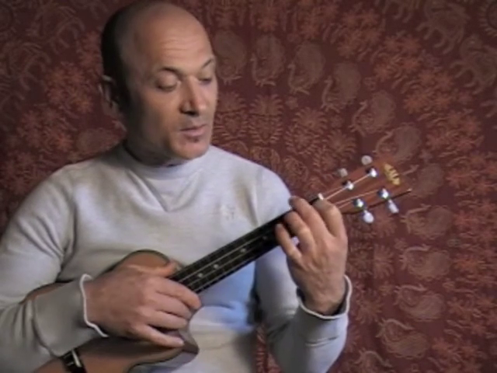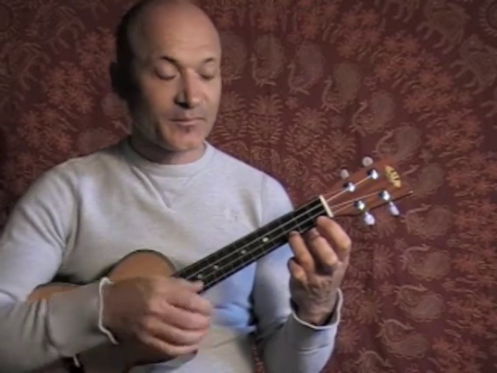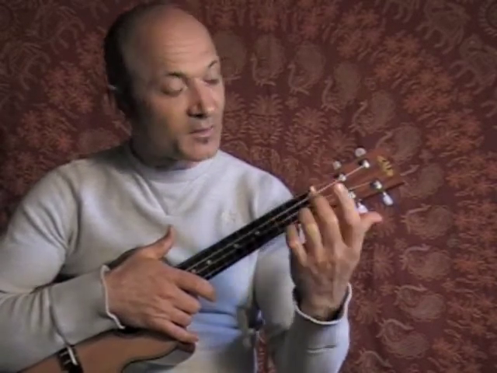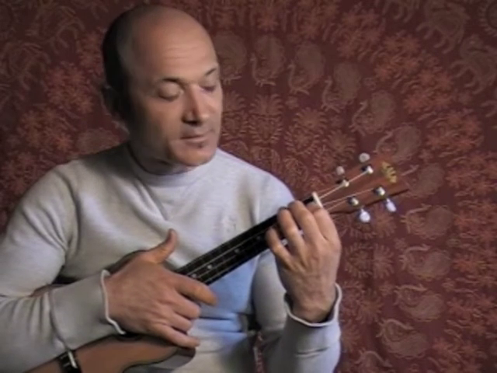Let's go back to the C chord. Third finger, A string, third fret. Now, can you find F again? First finger, second finger, E string, first fret, G string, second fret.